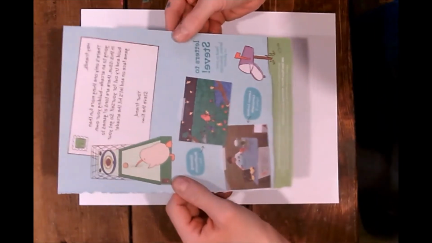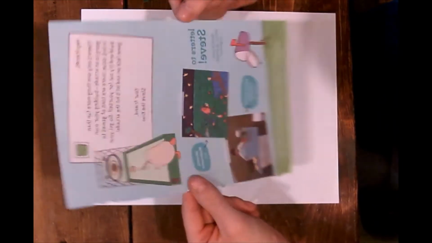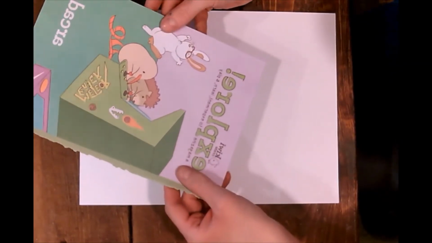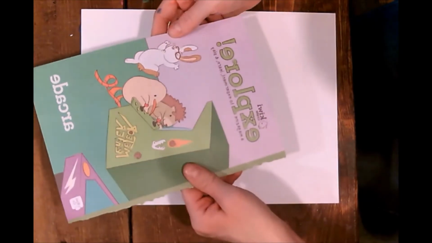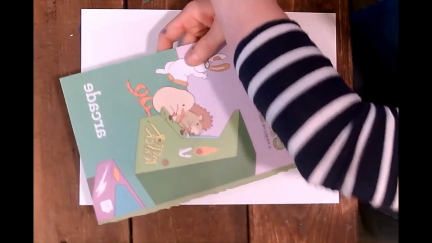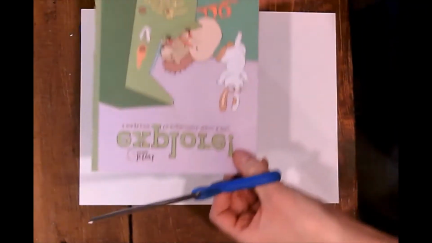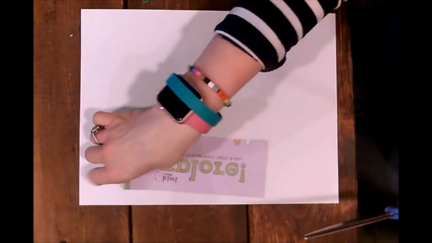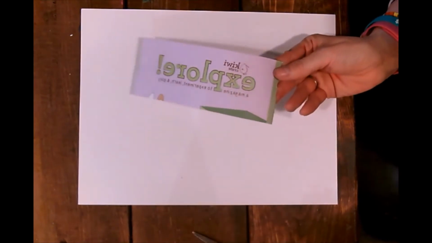Alrighty, so the first thing we're going to use our materials for, we're going to take our scrap paper and we're going to cut this out and use it as a template for one of our petals. So I don't need my paper to be this big, so I'm just going to cut a little piece off that I could use for my petal.